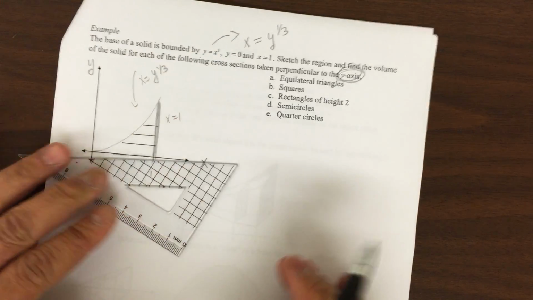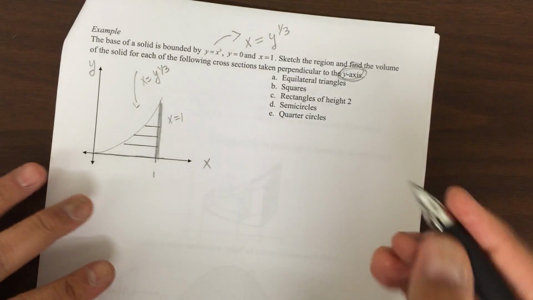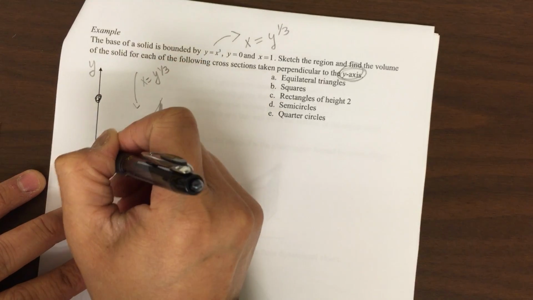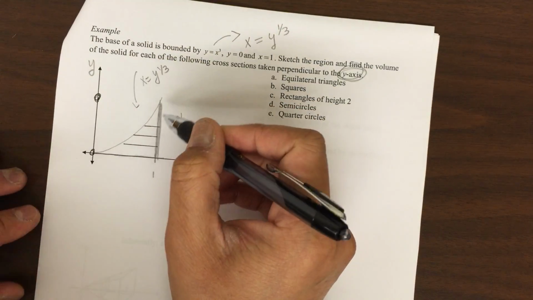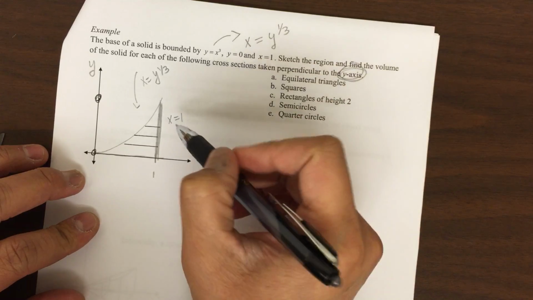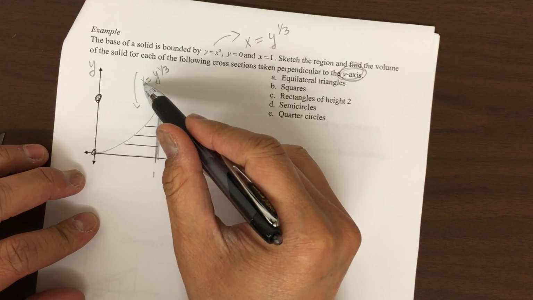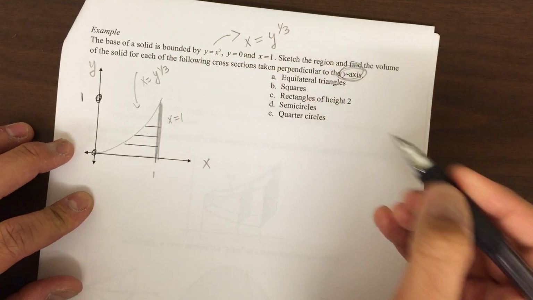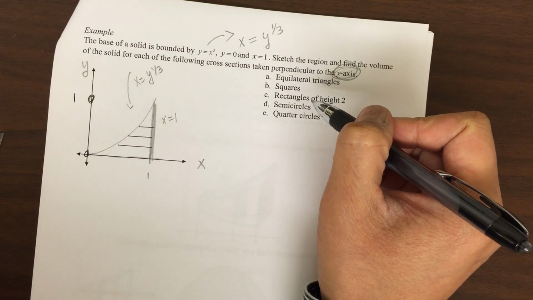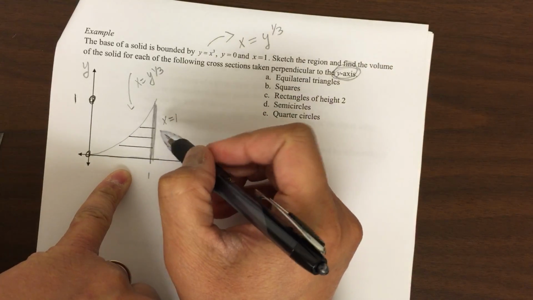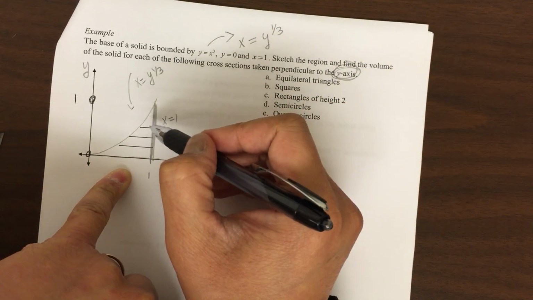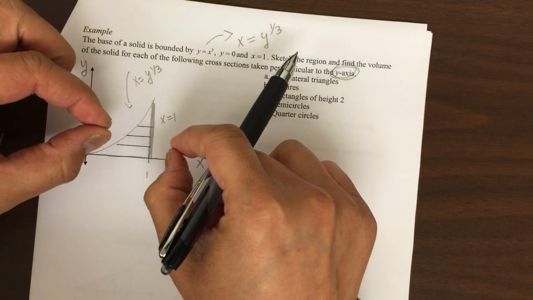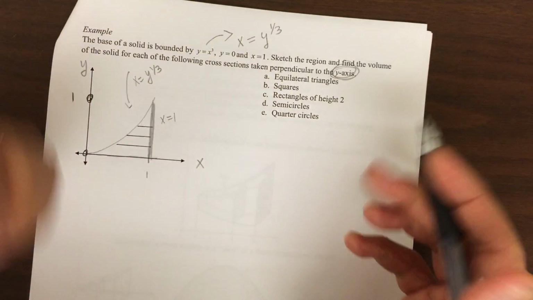All right. Now we need to identify this upper bound and this lower bound so that we can integrate. And as you can see, when you plug x equals 1 in here, you get y also equals 1. So this is also from 0 to 1. Now we want to know what would be the volume of this solid if the solid is formed using equilateral triangles. So then you have equilateral triangles popping out, just like how we did before, right?